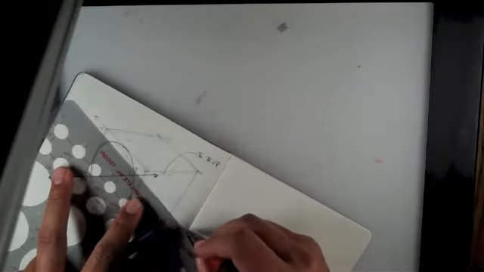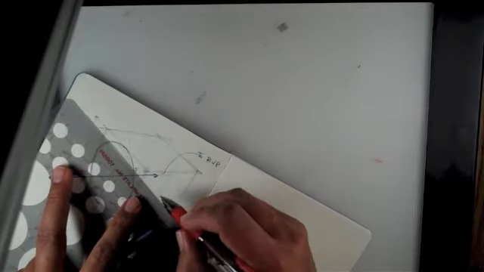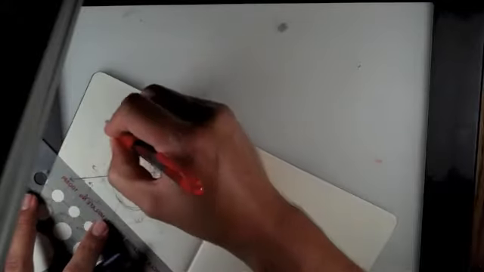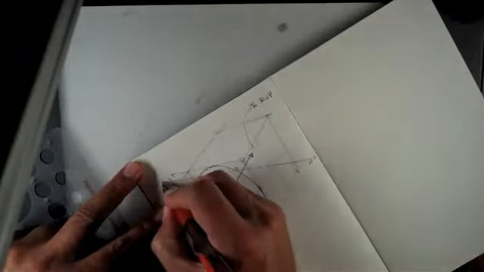And this one is going to go through the center, which I estimated, and even though it's extending out this way, in this direction it's going towards the left vanishing point.